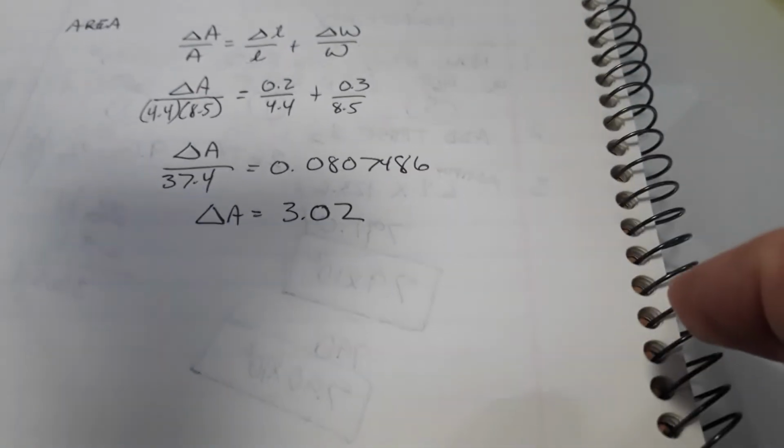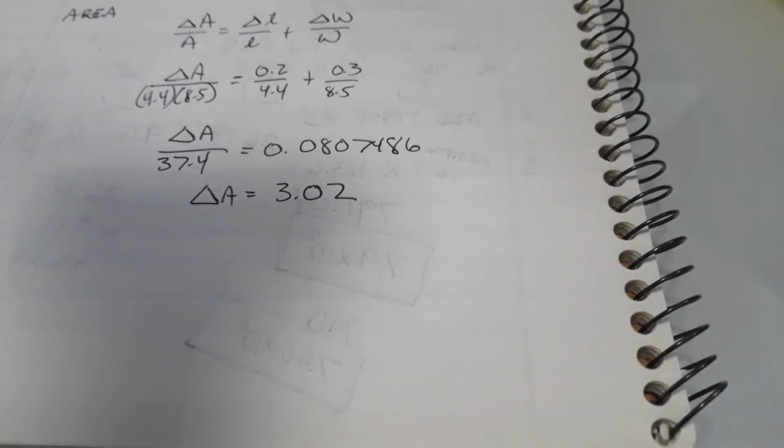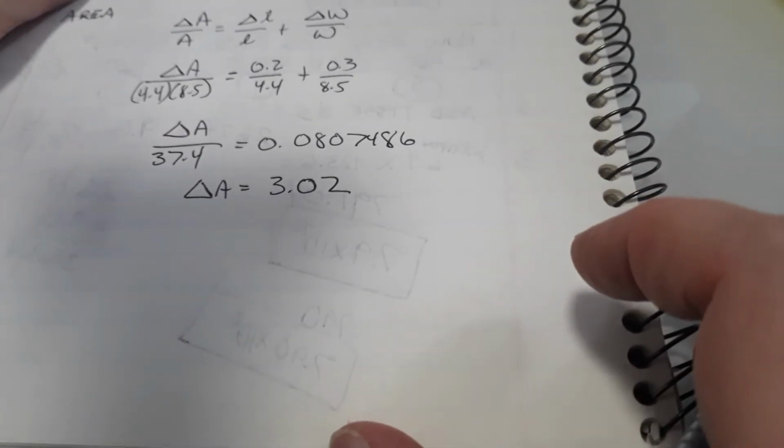Now remember, uncertainties cannot be 3 digits. So we have 2 options for the uncertainty. I'll give you both of the possible answers. So one possible answer would be A plus or minus delta A is equal to 37.4 plus or minus 3.0. And just realize that's square centimeters.